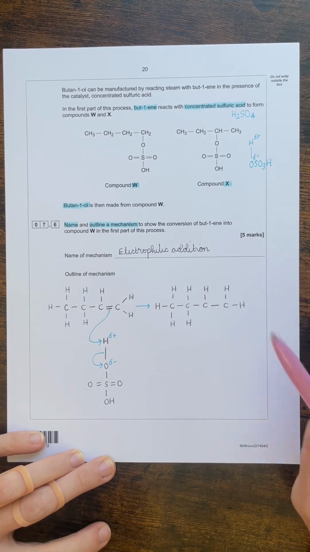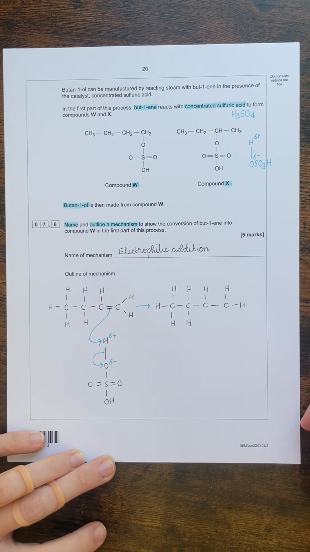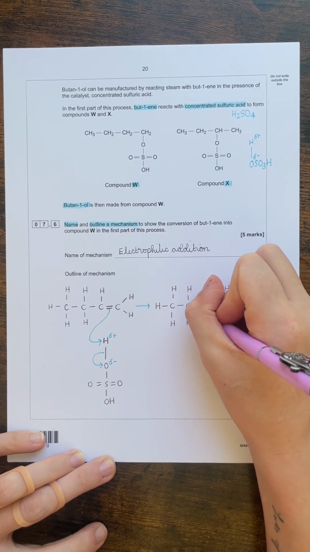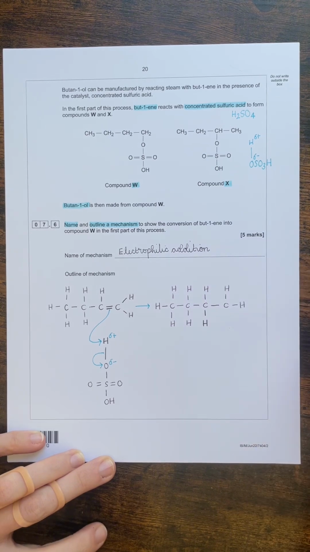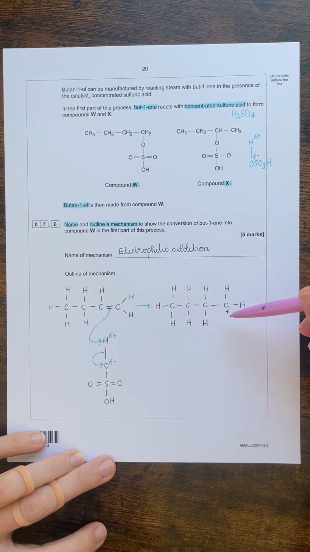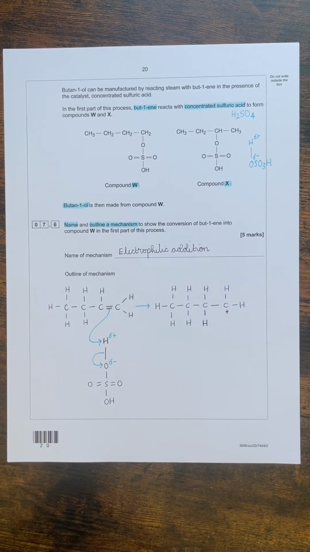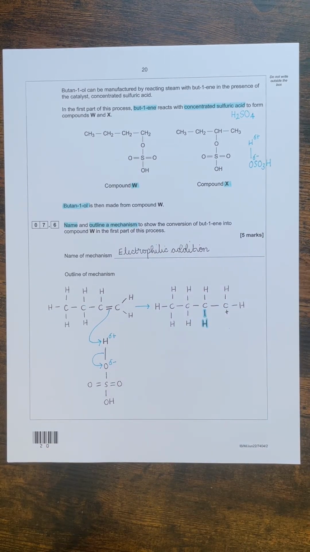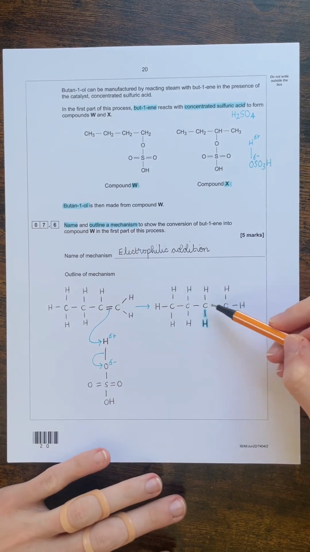Now, they haven't mentioned major or minor product in this part of this question. However, compound W is actually the minor product and compound X is the major product. And I know that based on the carbocation intermediate I'm about to draw. Now, we have to form compound W, so the hydrogen needs to go on to the second carbon from the right there, leaving the positive charge on the end carbon like that. That is a primary carbocation, and it is a primary carbocation because the carbon with the positive charge is only attached to one other carbon.